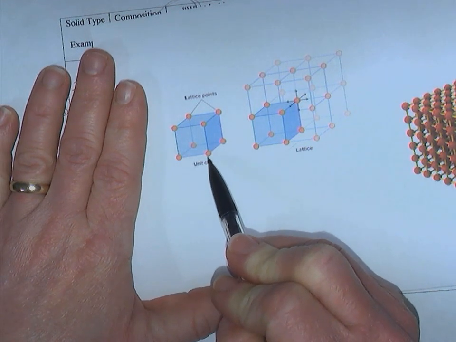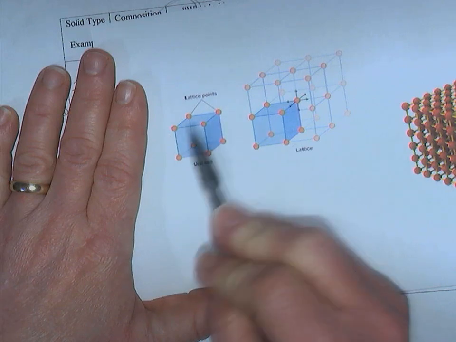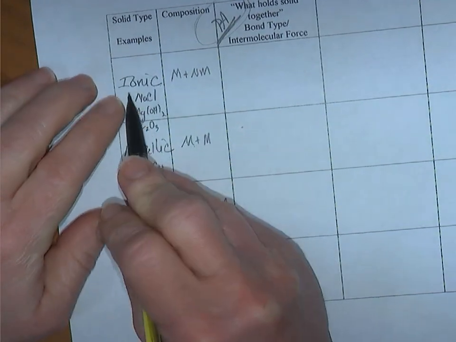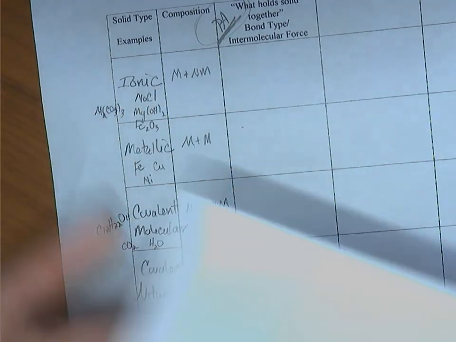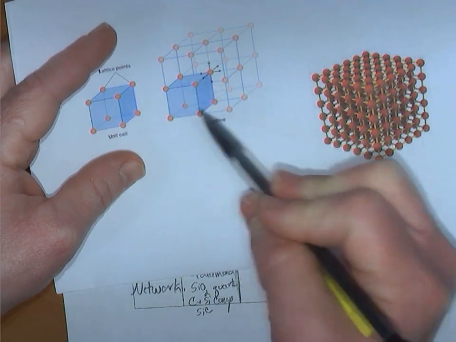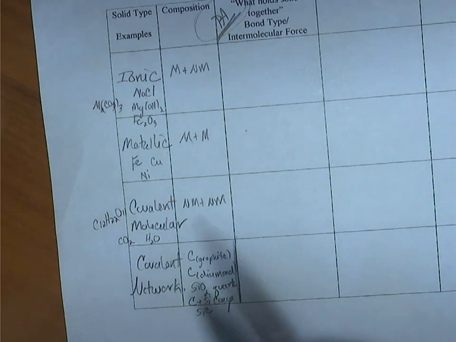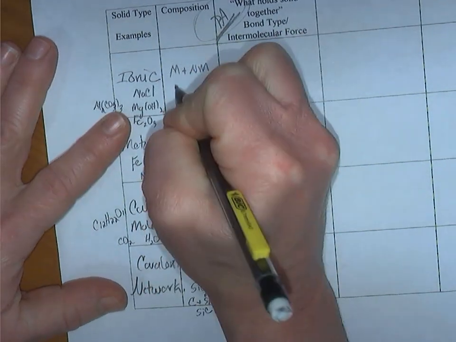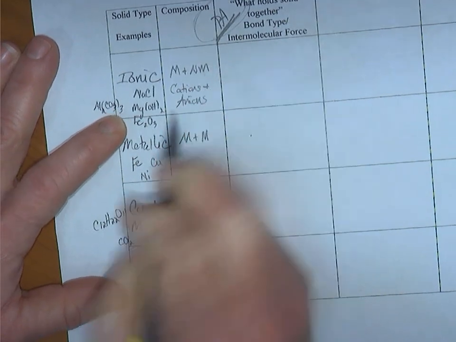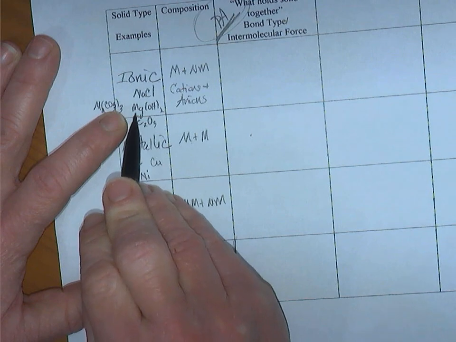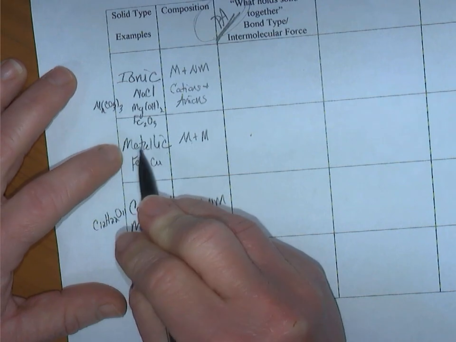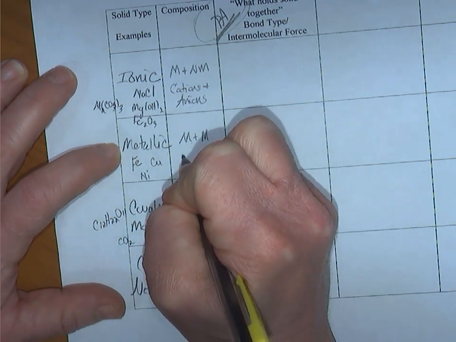Now first, what actually are the type of particles in our 4 different types of crystalline solids? Well, if it is ionic, the particles that take up the corners or possibly the center of the unit cell or the faces are cations and anions. So in the case of magnesium hydroxide, the cation would be magnesium +2 and the anions would be your hydroxide. In the case of metallic crystals, they are just metal cations.